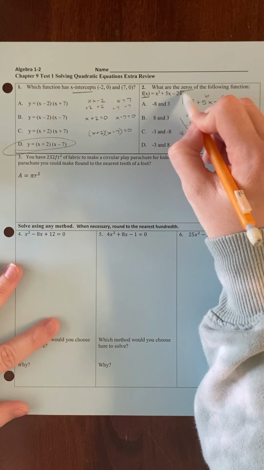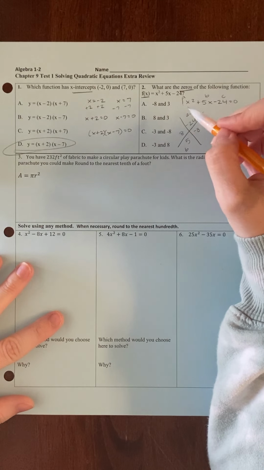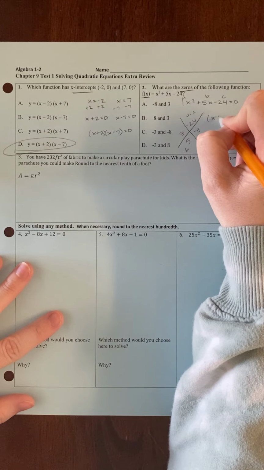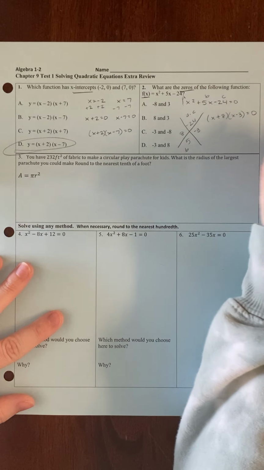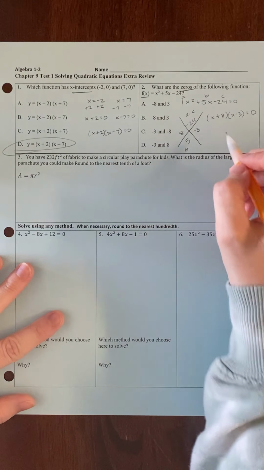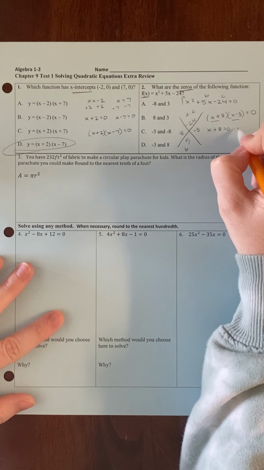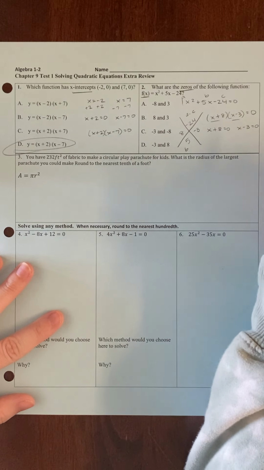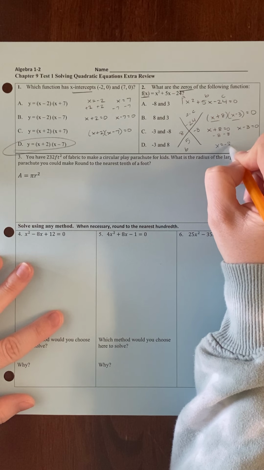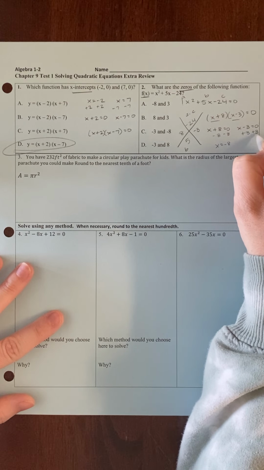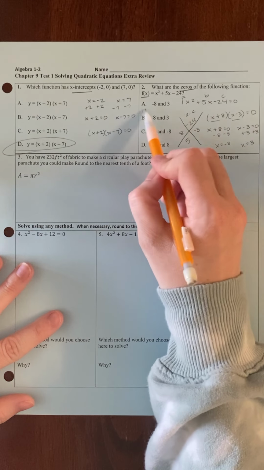Okay, but it says to find the zeros, which means find the solutions. So we're not just going to say 8 and -3. We're going to actually solve this. So x plus 8 and x minus 3 equals 0. I'm going to take each factor and set them both equal to 0. So x plus 8 equals 0, and x minus 3 equals 0. I'm going to solve both of those. So I get -8 and 3, which would be A.